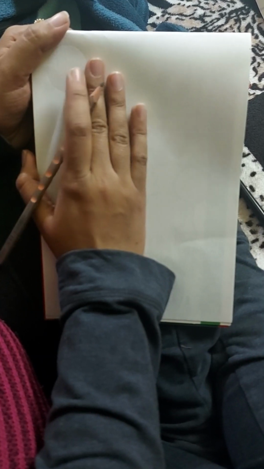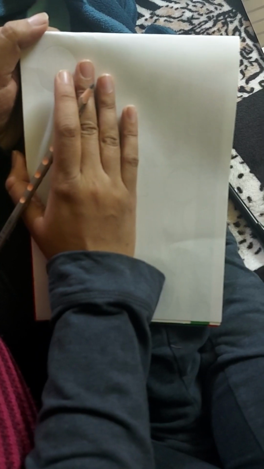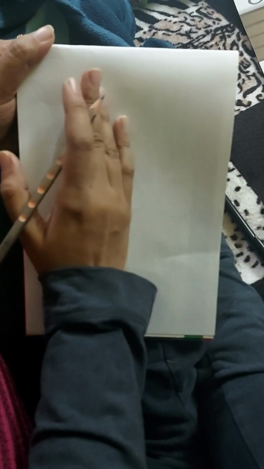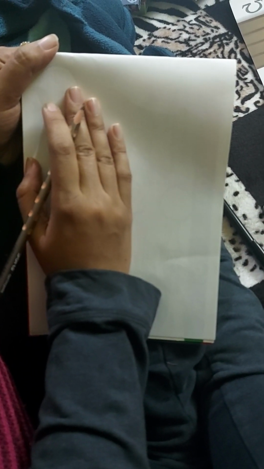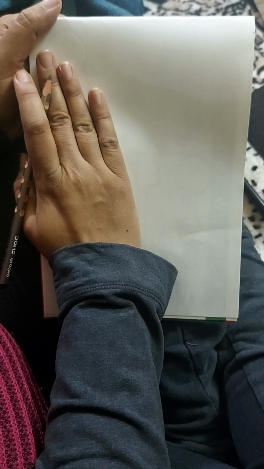Today I am going to teach you how to draw different kinds of trees by using different shapes like circle, triangle, sloping lines, slanting lines, etc. These drawings are very easy to learn by the small kids. Okay, so let's get started.